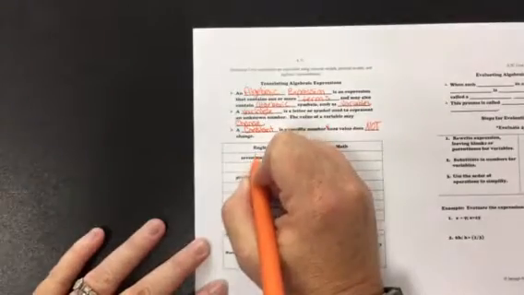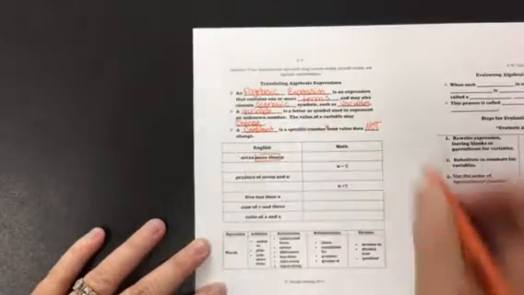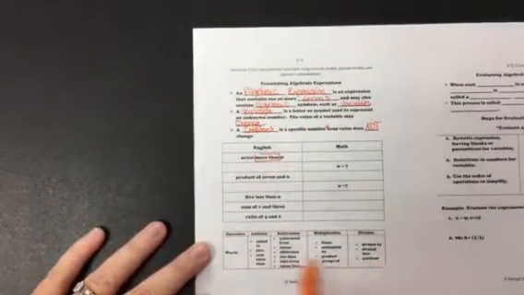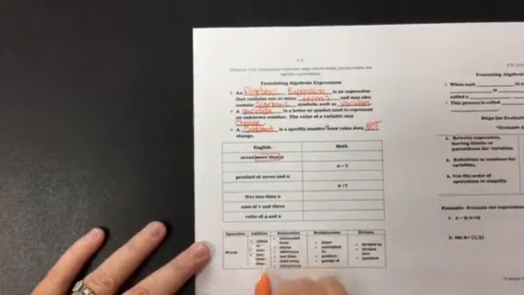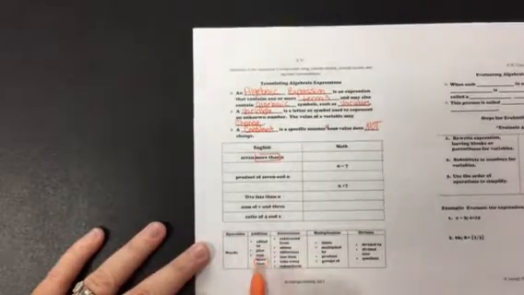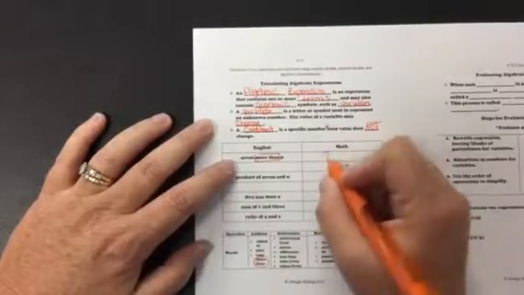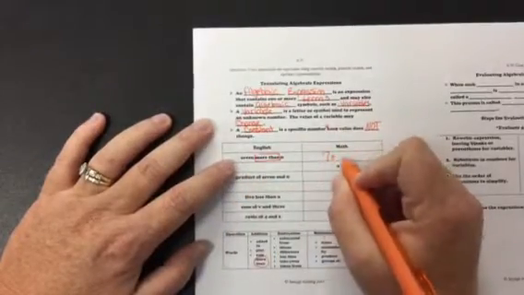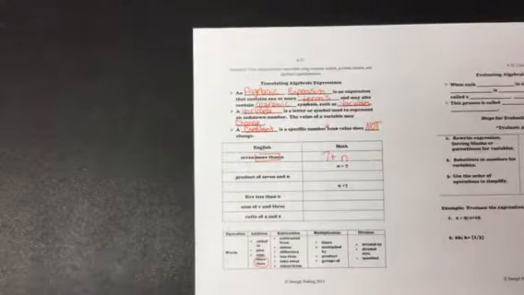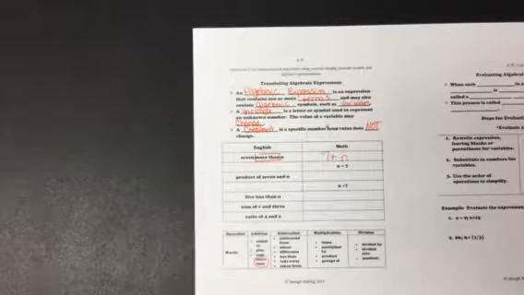So my key word right here is more than. Look down here at my keywords. Addition, I've got more than. So I've got 7 more than n. We're just writing an expression. That means we don't know what n is. So many times math kids are like, but how do I solve this? Well, we're not ready to solve that. We're just writing out the sentence. That's all we're doing. Okay?